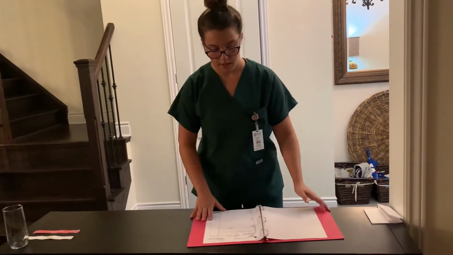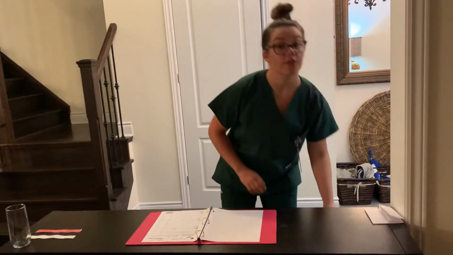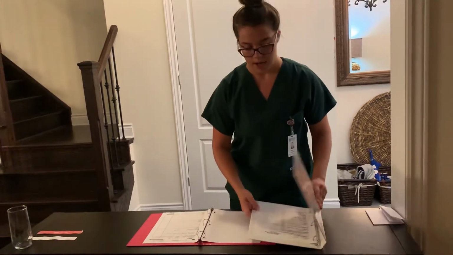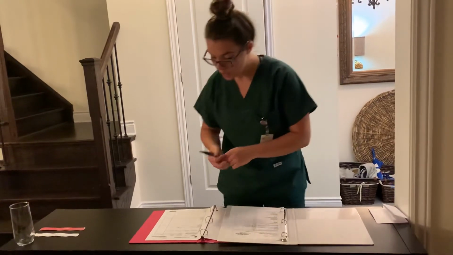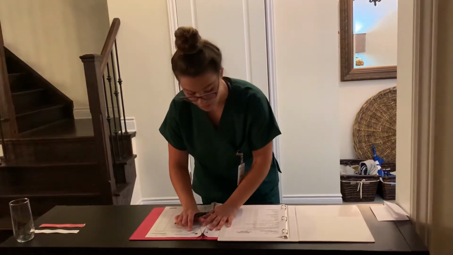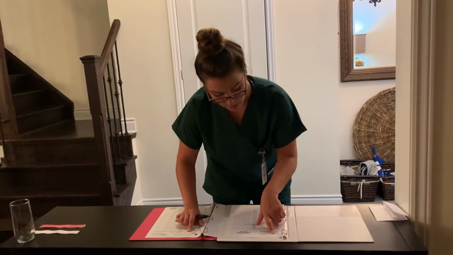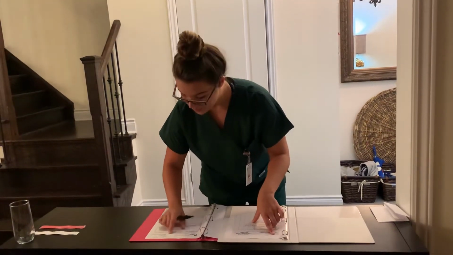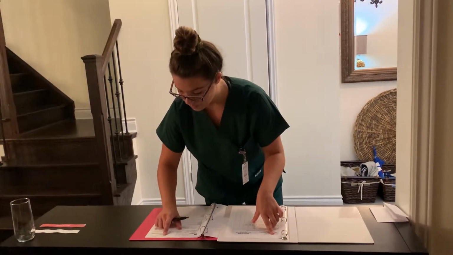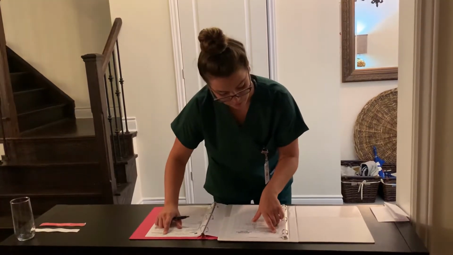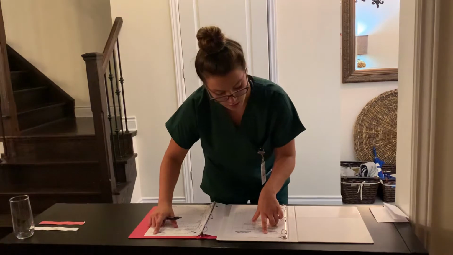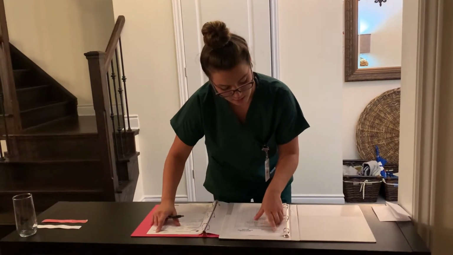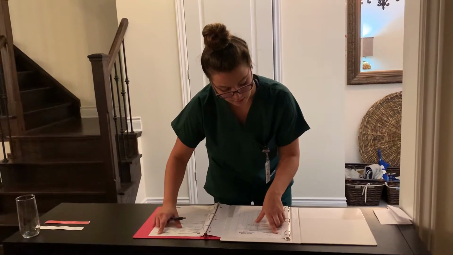I will then go to the doctor's orders and use the MAR just to check before beginning. So I note that my patient's name is Sid Garland. His MRN number is 344316. His date of birth is November 8th, 1965. He has allergies to penicillin and codeine.